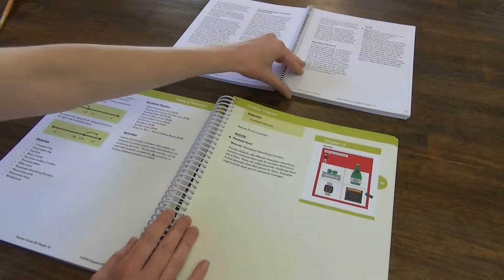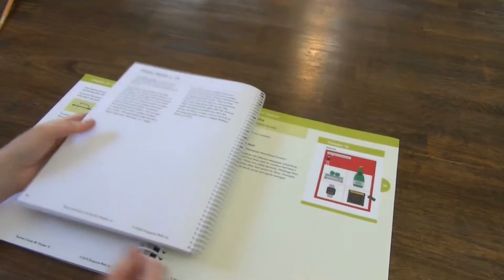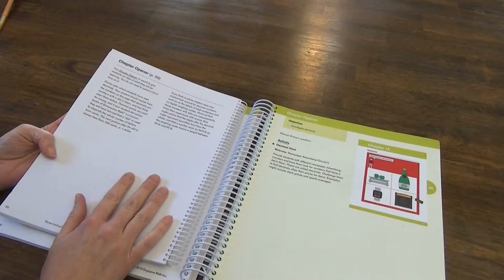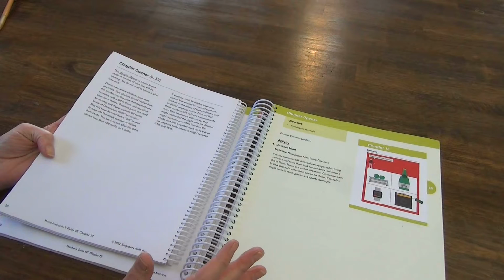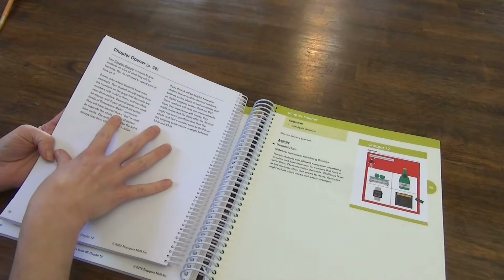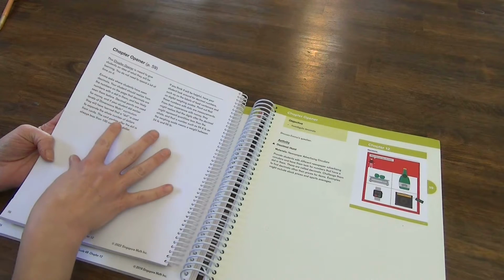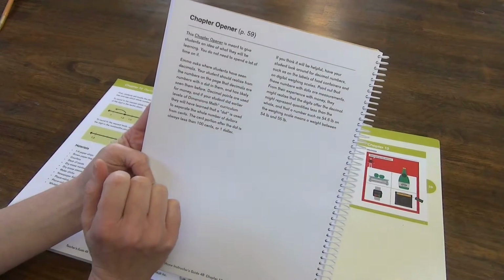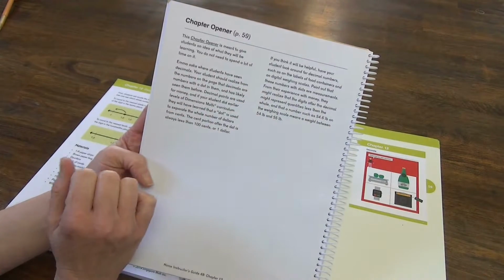Now let's go to our chapter opener here. And I'm gonna fold this in half so that we can see our chapter opener. So a lot of times with a chapter opener, you might have an activity. Here's one of those little symbols. This over here is just talking about the chapter opener, and it says that it is meant to give students an idea of what they will be learning. You do not need to spend a lot of time on it.